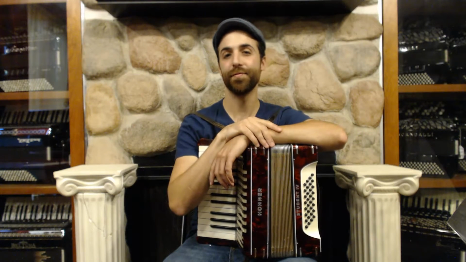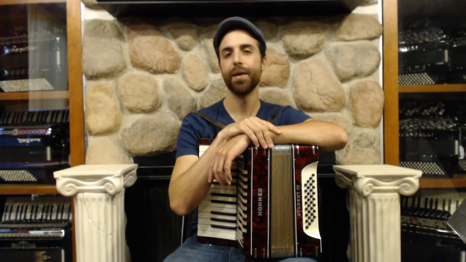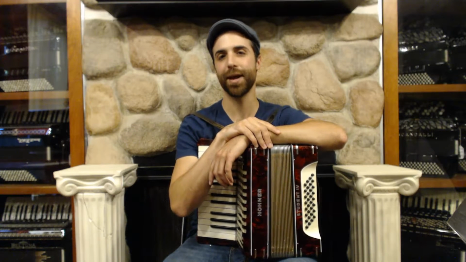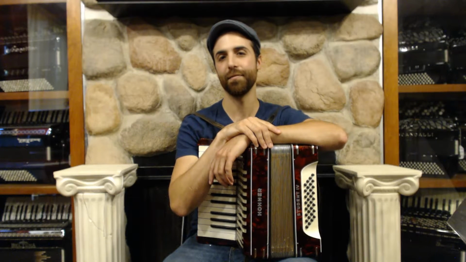In past lessons, we've discussed how to play two different types of chords, major and minor chords. But today we're going to cover an entirely new category of chords called seventh chords, and we're going to use that knowledge to play our first ever tango called La Cumparsita.